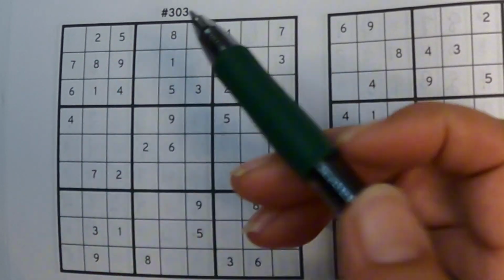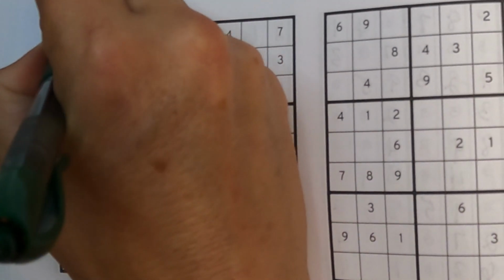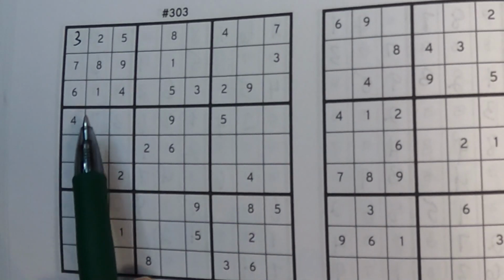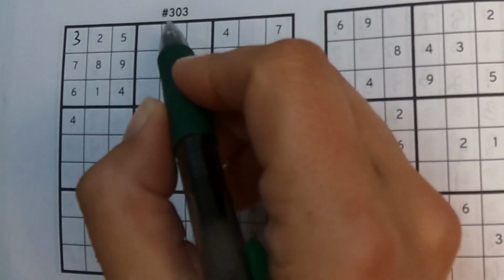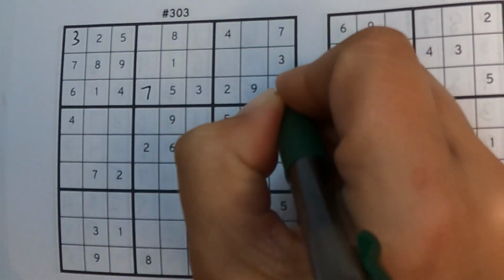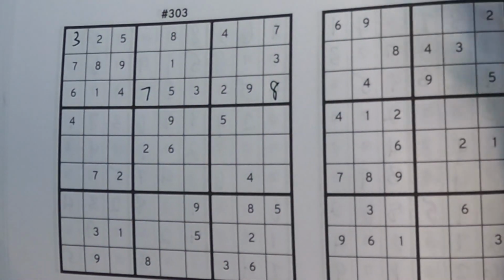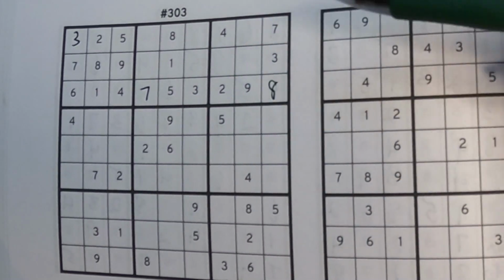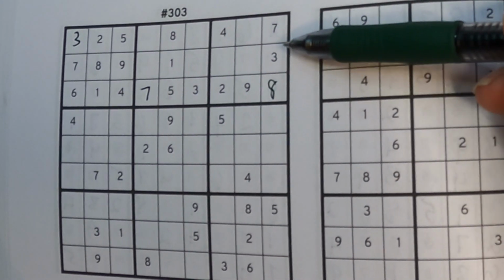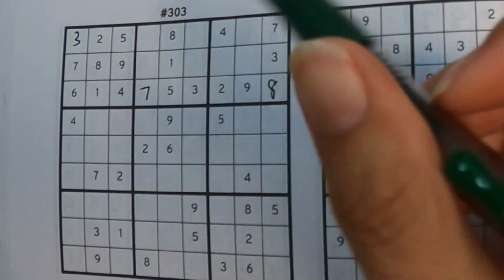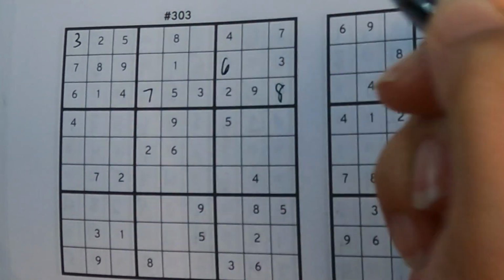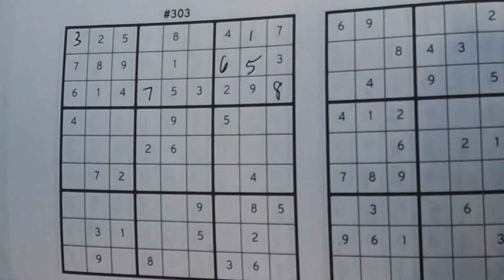If we start with this box, we're missing a 3. For this row here, we're missing 7 and 8. We've got an 8 here, so 7, 8. For this box now, we're missing 1, 5, and 6. We've got a 6 covering these two boxes, so our 6 must be here. 5 here, so 1, 5.